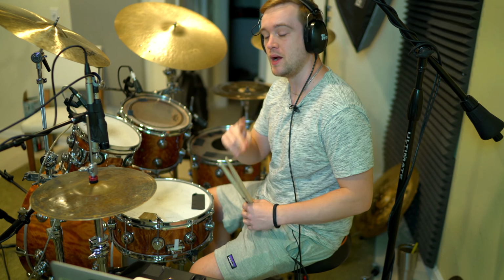So if we make that phrase longer, we end up with one of my favorite phrases to play, and that's 4 6-stroke rolls followed by 2 paradiddles.